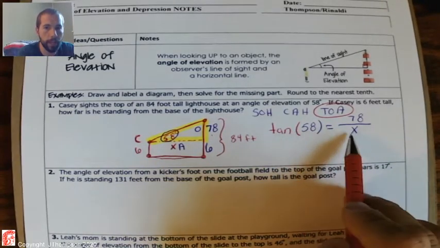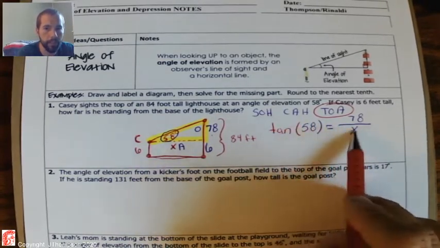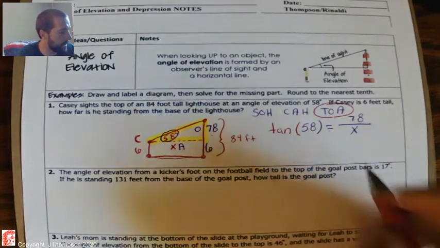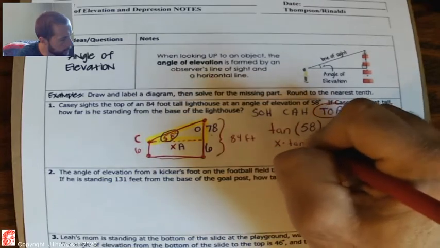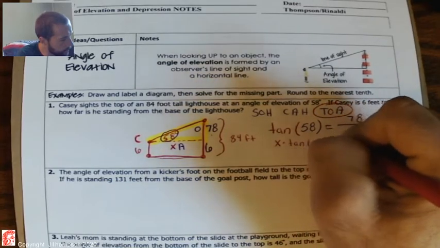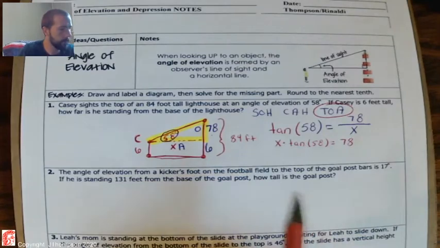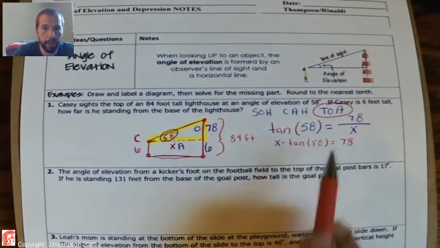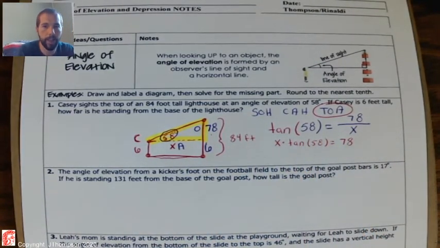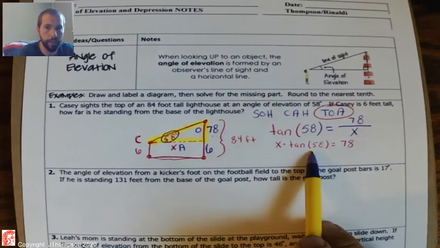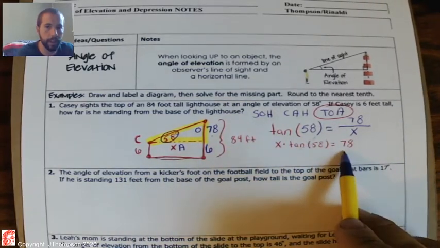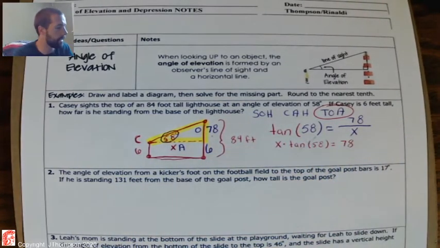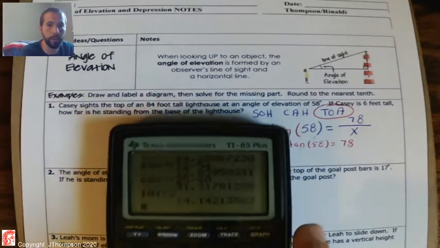When we cross multiply, we get x times the tangent of 58 equals 78. Then we divide both sides by the tangent of 58, and that cancels on the left. Dividing 78 by the tangent of 58 gives us our x value.